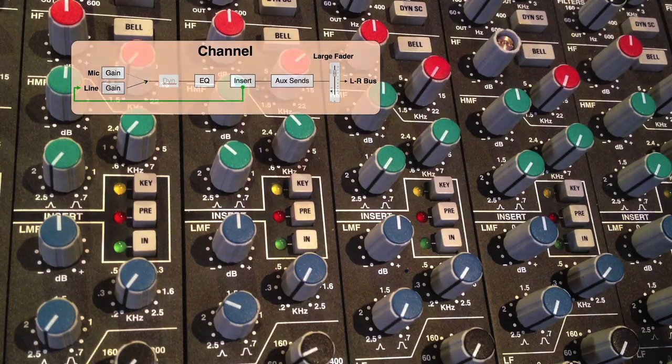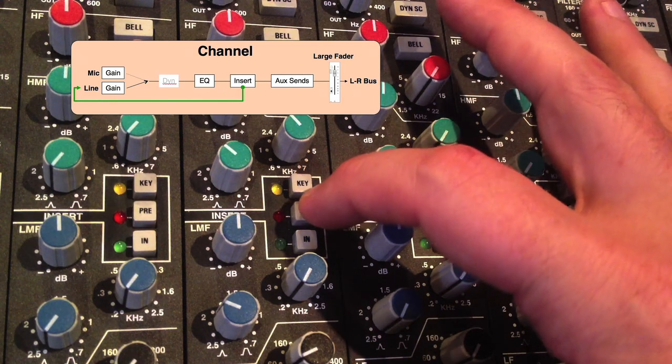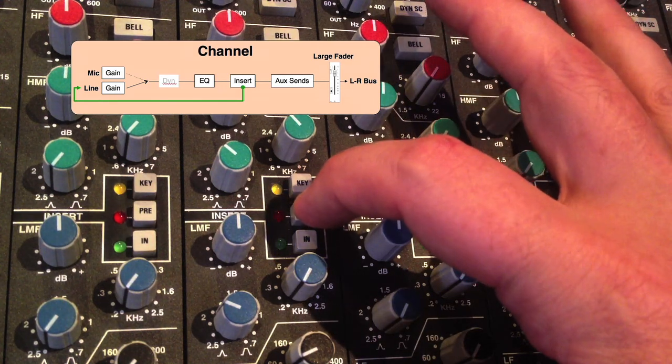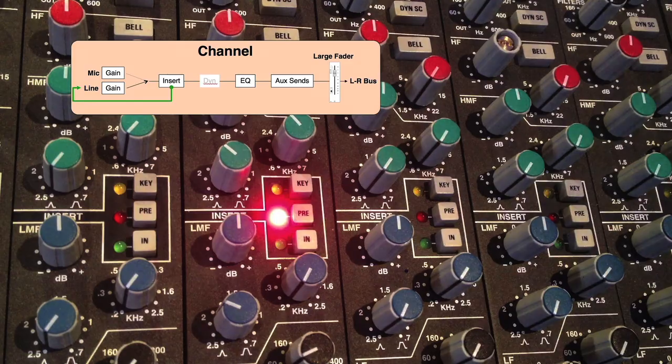With this console, what you can do with this particular switch is tell the insert point that it needs to be before the EQ section.